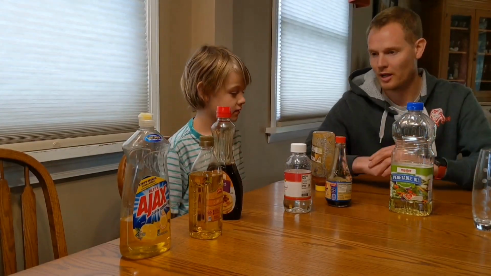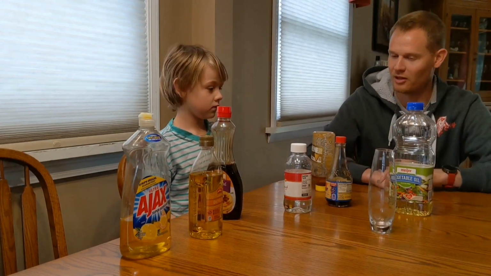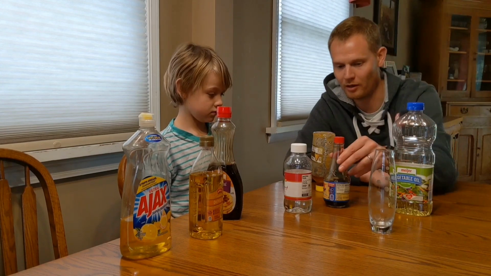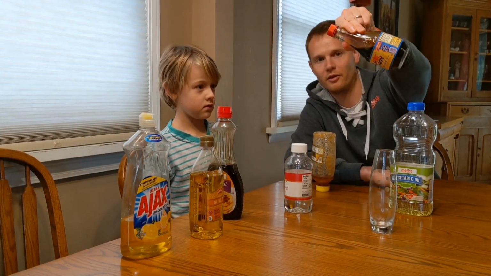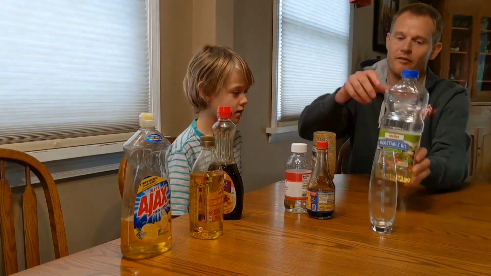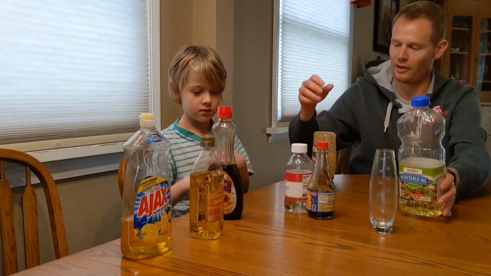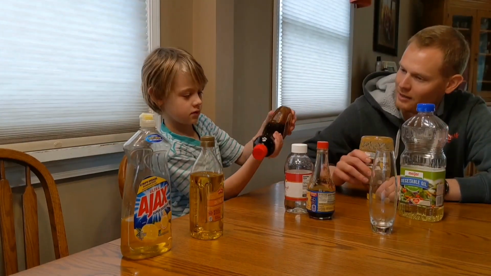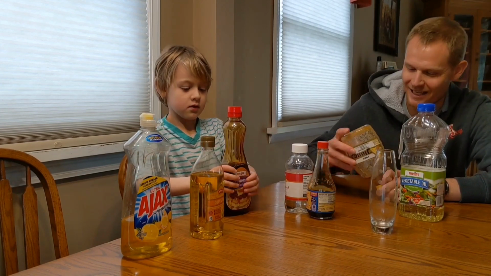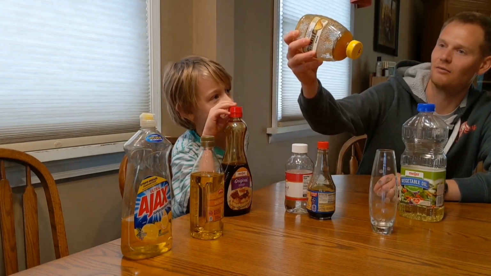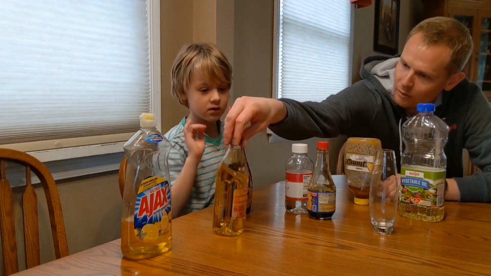So the first thing we want to do, Joel, is try to figure out which one, when we put it in here, is going to sink to the bottom. Maybe you want to look at them a little bit and see how they move. See how the soy sauce flows around really easy. The vegetable oil, not quite as easy as the soy sauce, but it does move a little bit. What about this one? That stuff's pretty thick. Syrup's got a high viscosity, and this honey barely moves at all. Our olive oil, ooh, that's pretty splashy.